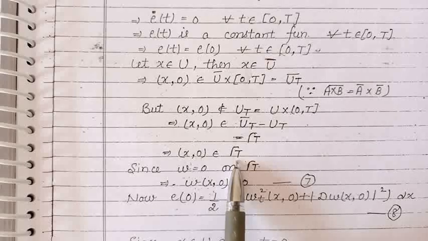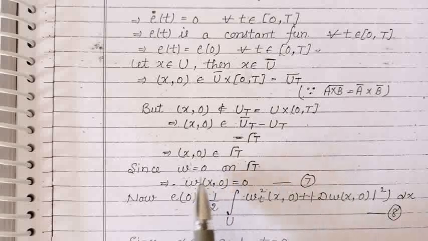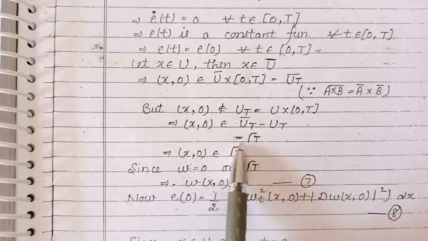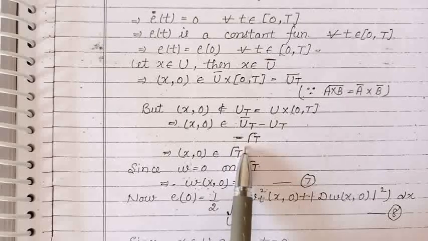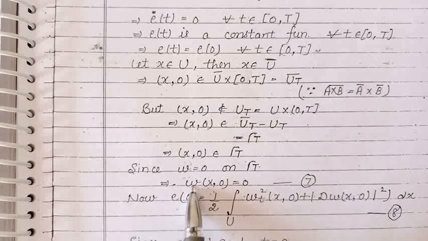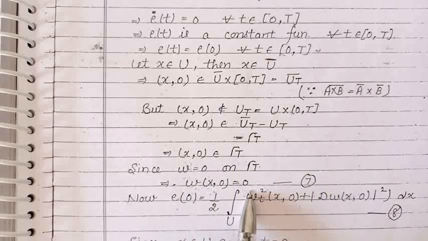But on the parabolic boundary of ut, we have proved the function w is 0. It means on every point of this boundary, w will be 0. Now because this point is lying on the boundary, the value of w at this point will be 0.